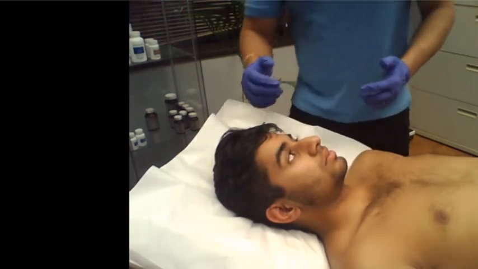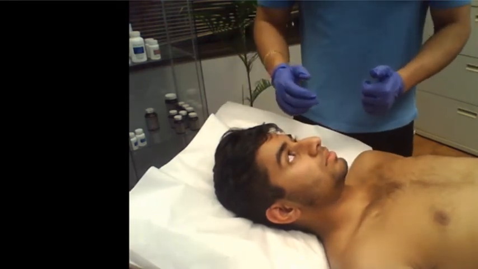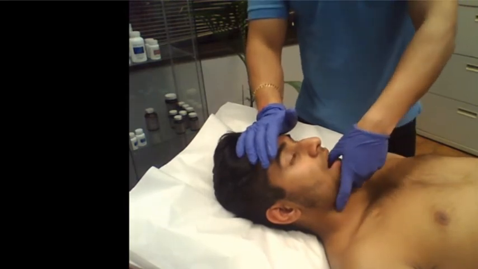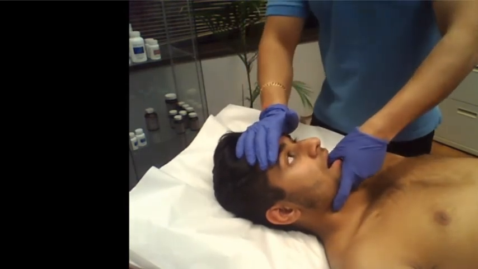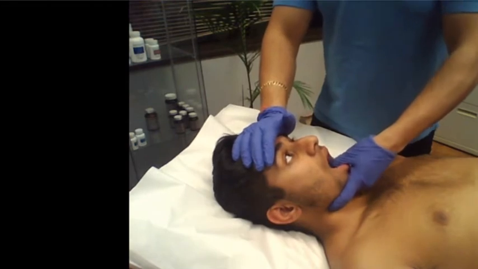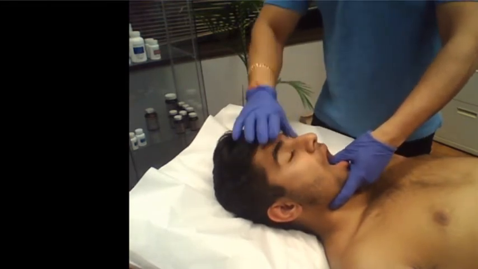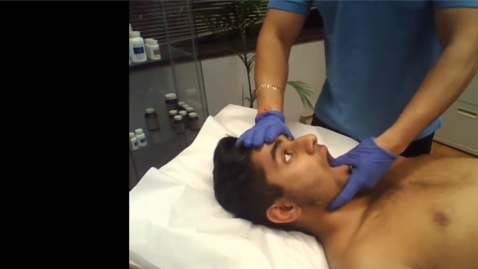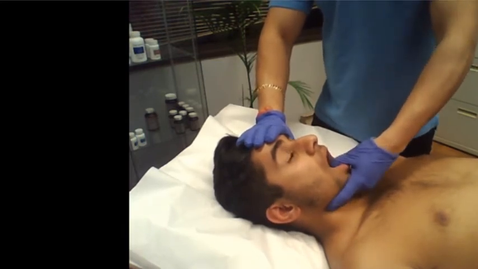Alright. Next, what we'll be doing is opening up your jaw. Okay, so I'm going to place my hand over here, same position, and you're going to passively open up and extend the jaw, and with the other hand you're going to feel the TMJ joint of the side that you're pushing down on. Any pain or discomfort?